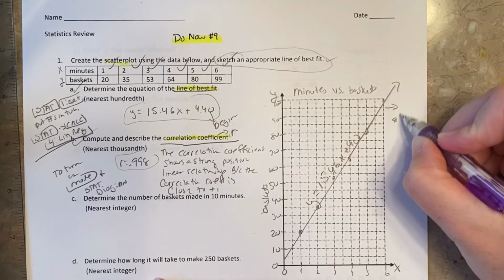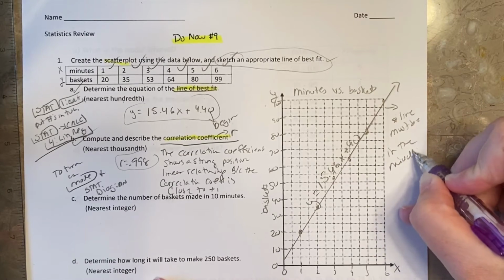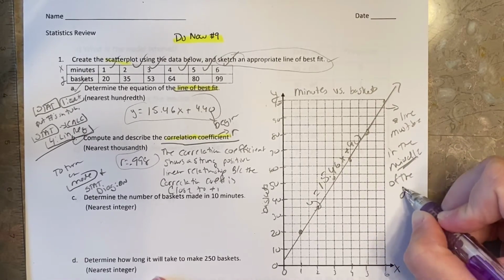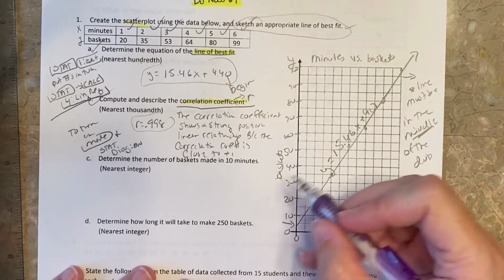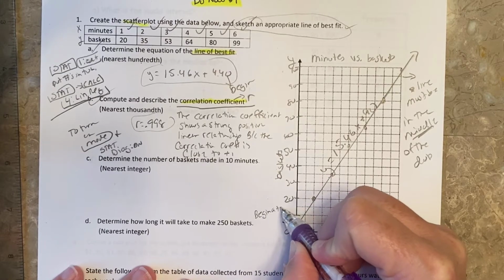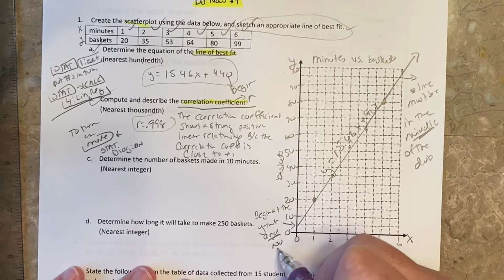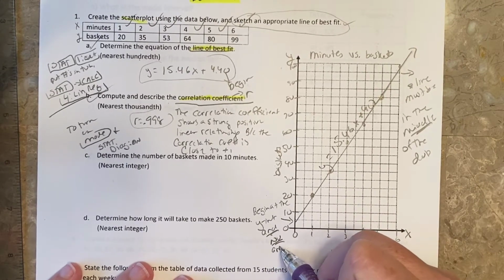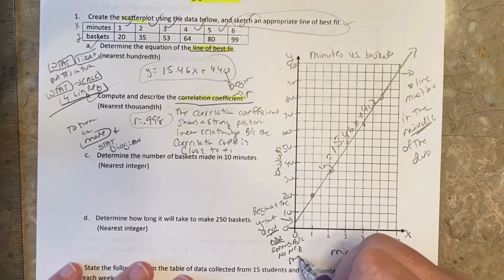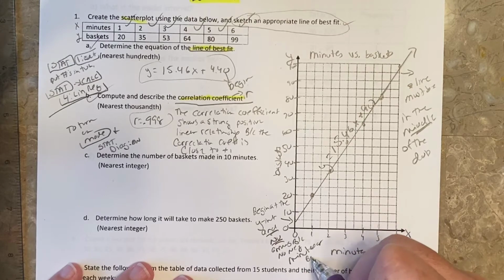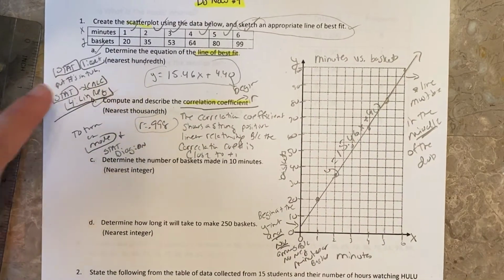Okay, so for this, I'm going to write: line must be in the middle of the dots. Okay, that you want to remember. And then over here, what am I going to write? I'm going to write: begin at the y-intercept, and so important, no arrows, because no negative minutes or baskets. All right, so that's officially done now. This is done, this is done.